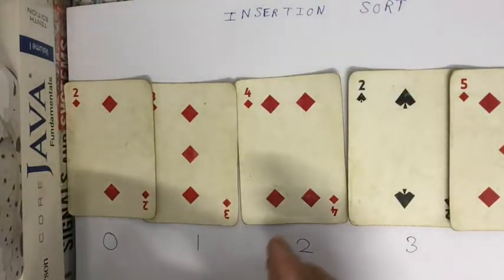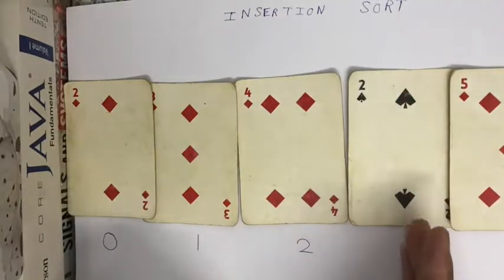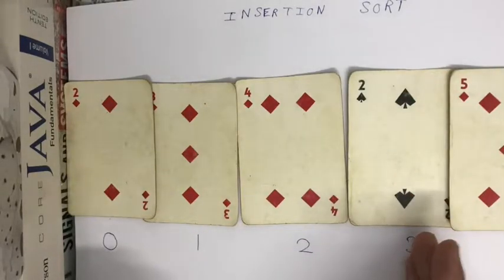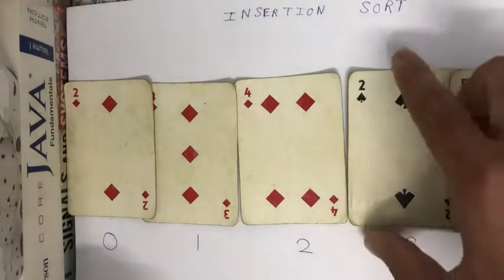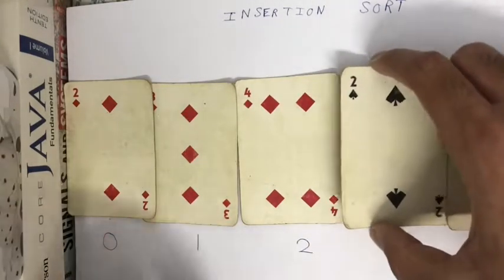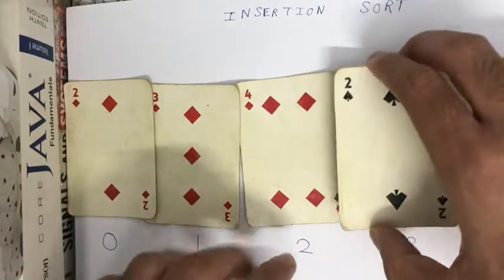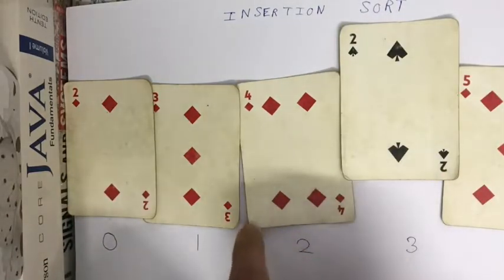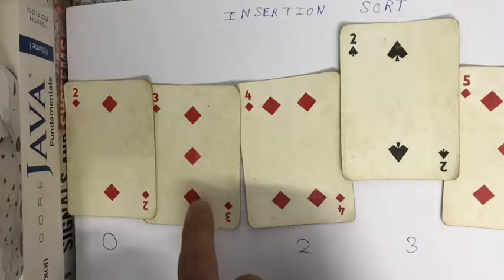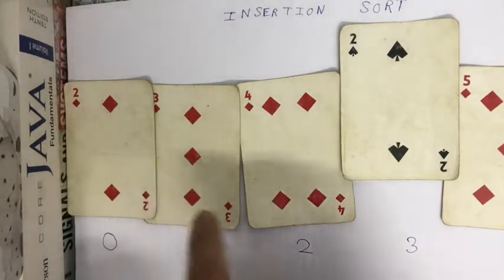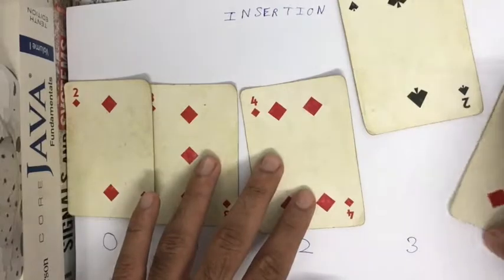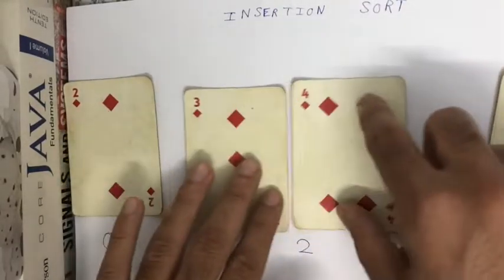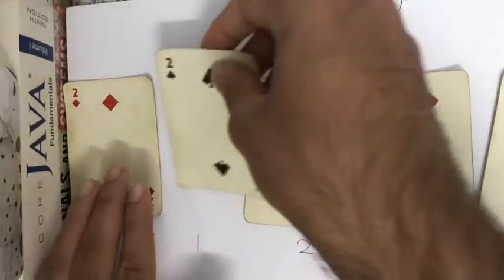Now the new unsorted array is the element at index 3 and the element at index 4. So the element at index 3 is 2. Now we compare this to the elements of the sorted array. So 2 is less than 4. It is less than 3. It is not less than 2. So now what we do is that we shift this part of the sorted array and we move 2 over here.